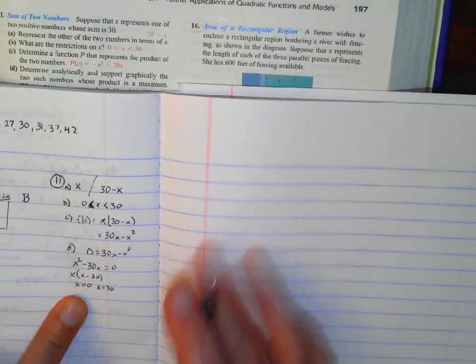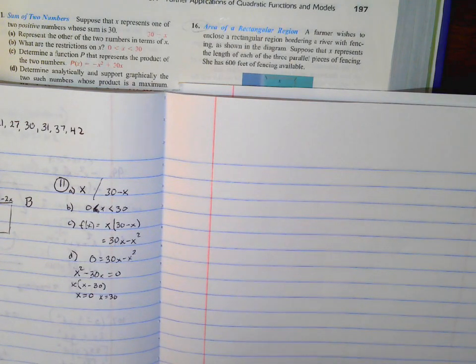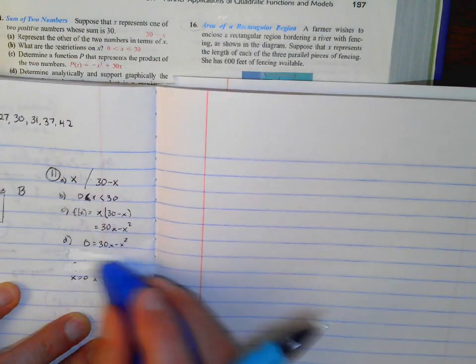I'm sorry, that's when I'm solving it. I don't want to solve it. I want to find the maximum value, don't I? Okay, so the maximum value occurs at the vertex, right?